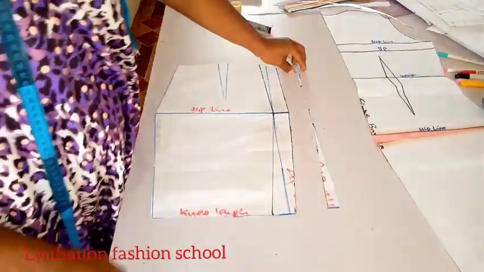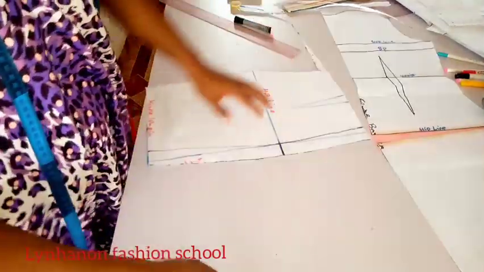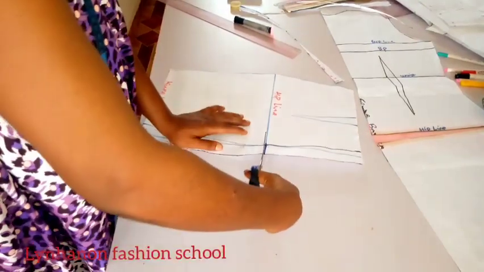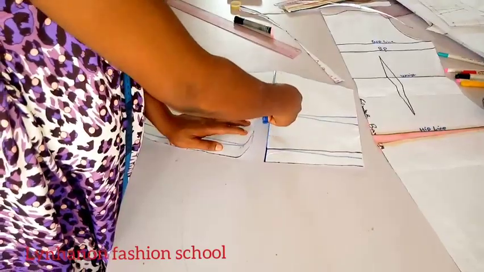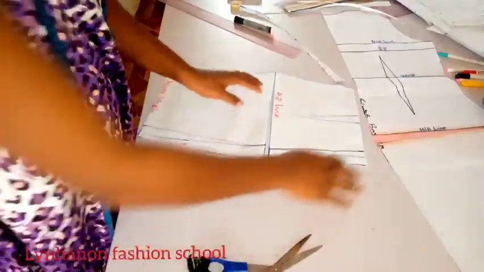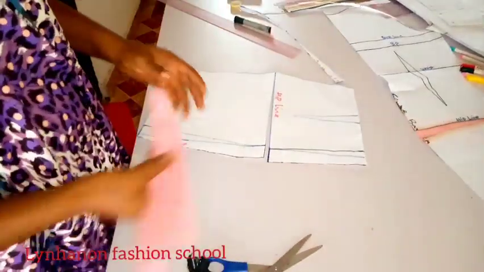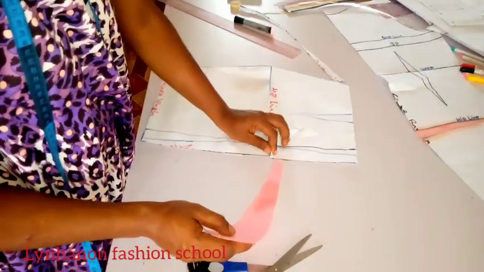So the next thing I'll do, I'm going to flip this over like so you guys can see. I'll also cut through my hip line, and I'm going to be placing a contrasting paper there.